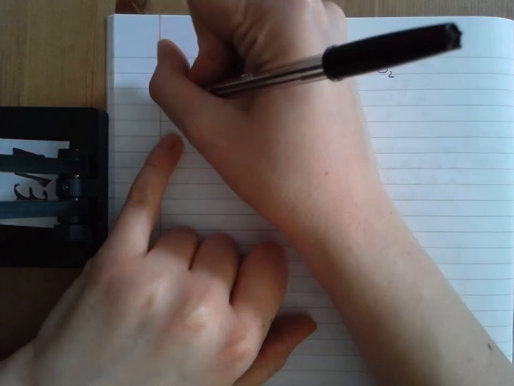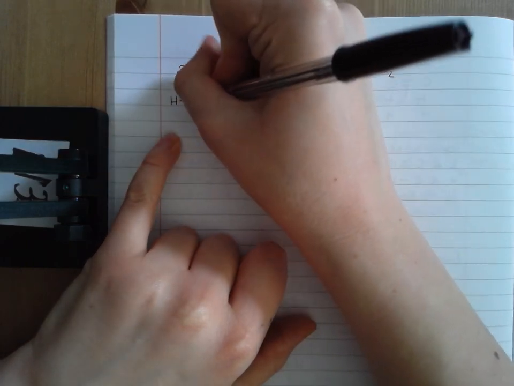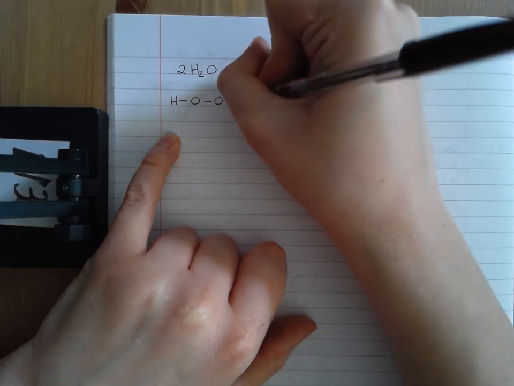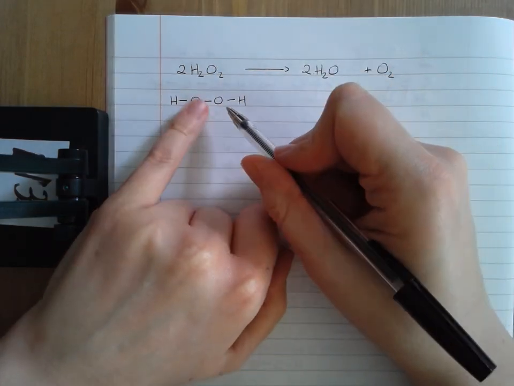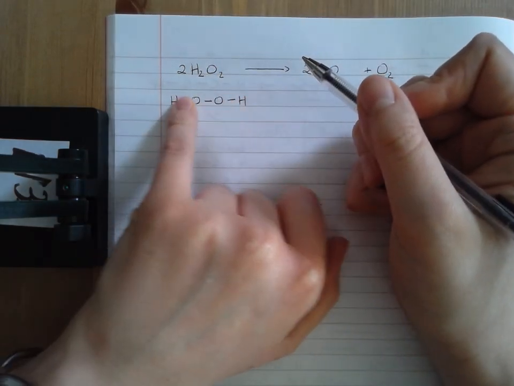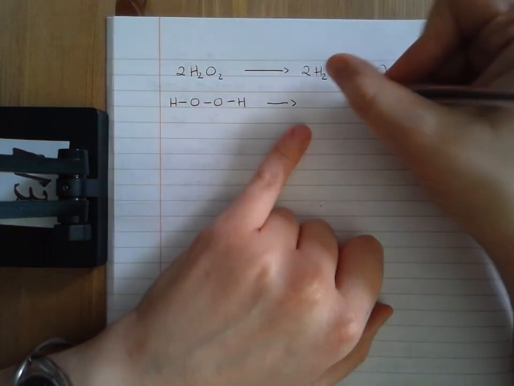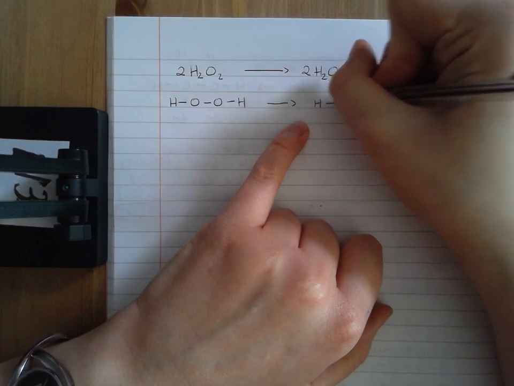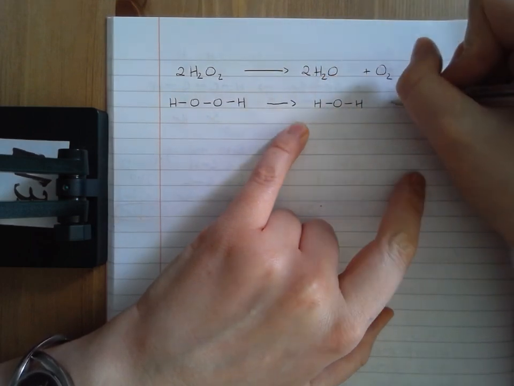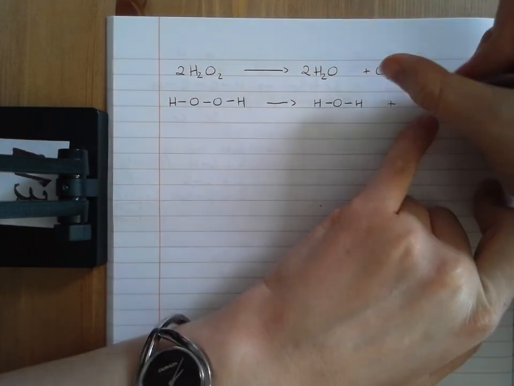of H2O2, but H2O2 is a hydrogen bonded to an oxygen, bonded to an oxygen, bonded to another hydrogen. So there's your H2 and your O2, and this is the way the atoms bond together. Okay, and that hydrogen peroxide is going to become water, which is a HOH, and you're getting oxygen, O2.